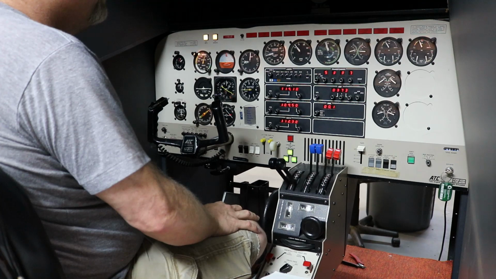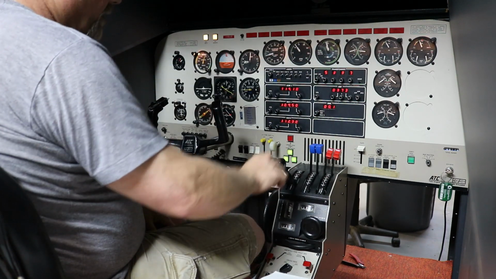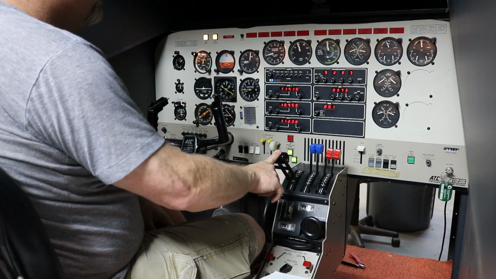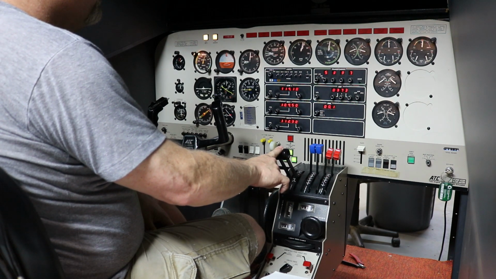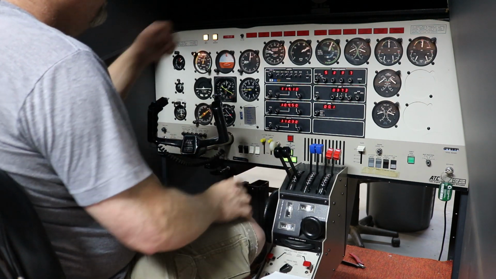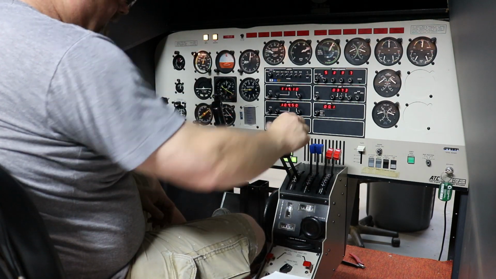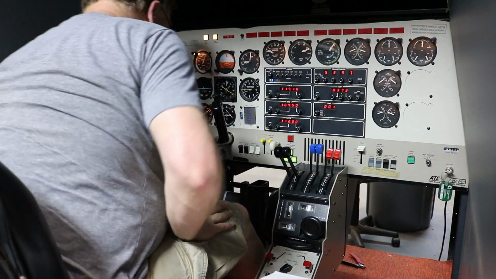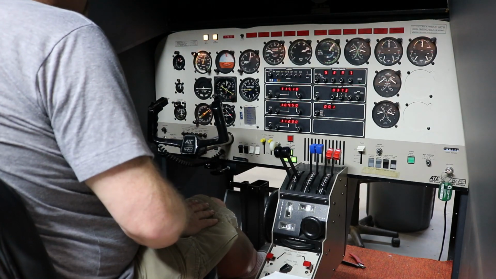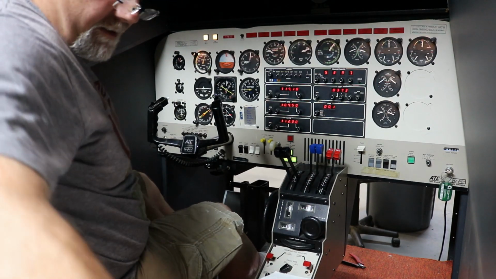There we go. We're indicating good on both engines. Our manifold pressure is a bit sticky. So let's see if I can't get this thing moving, right?